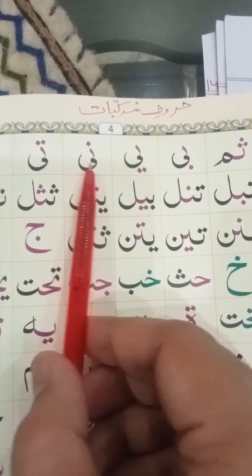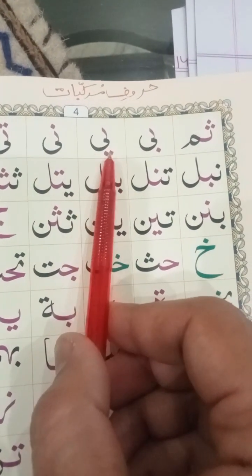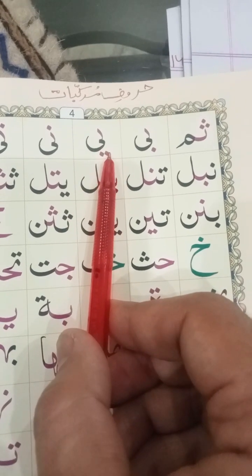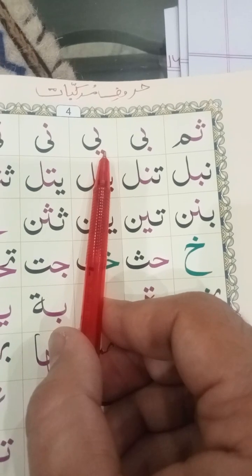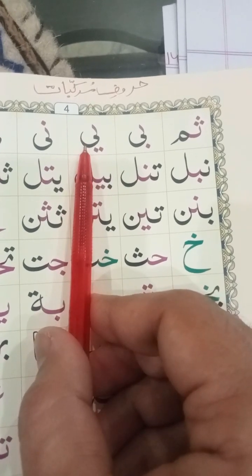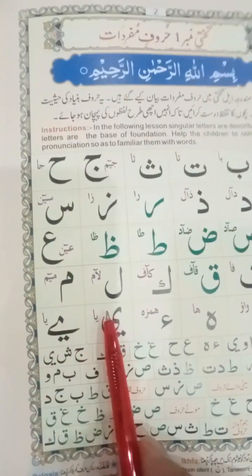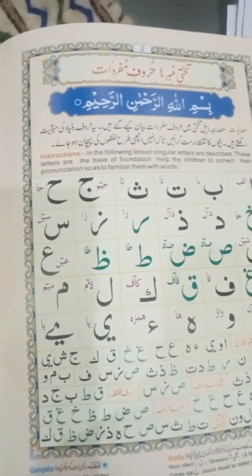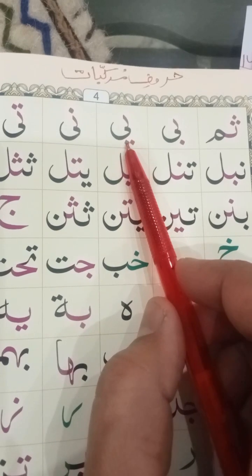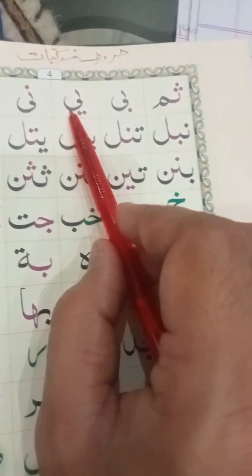And the next is ya. There are these two ya. Number one is ya on the right side, and on the left side is also ya. The first is with two dots, and the other is like the original ya. We have learned it here like this. What's the logic here? Why is the first with two dots, and the other is the original ya?